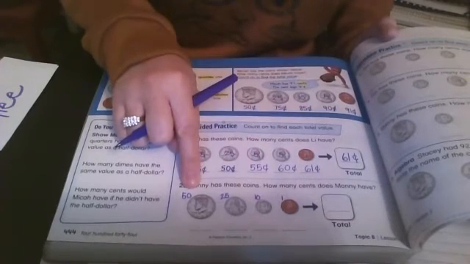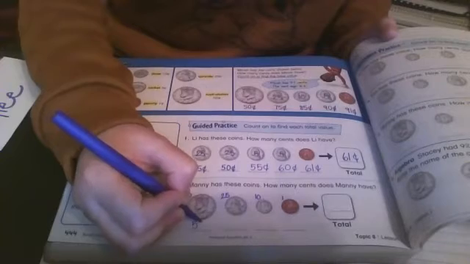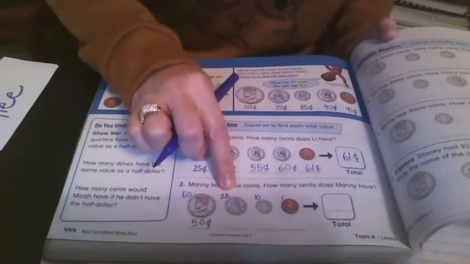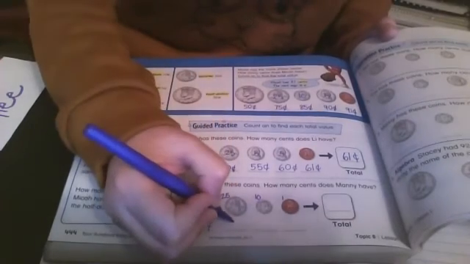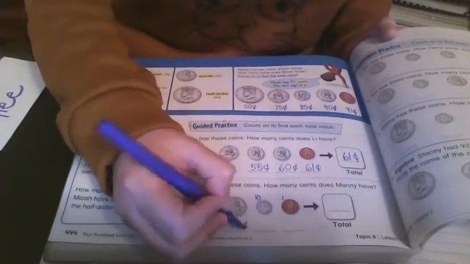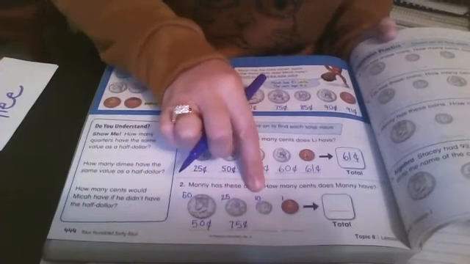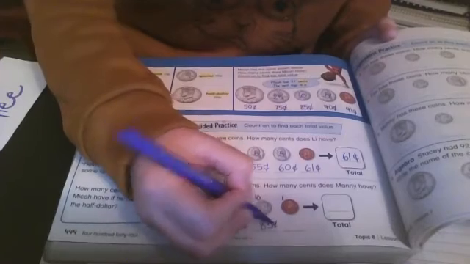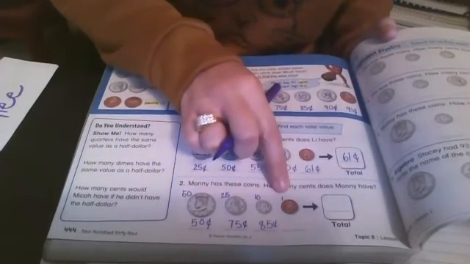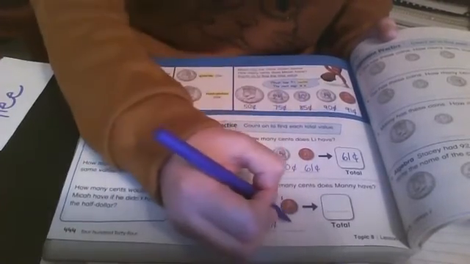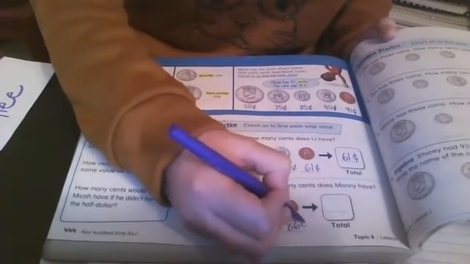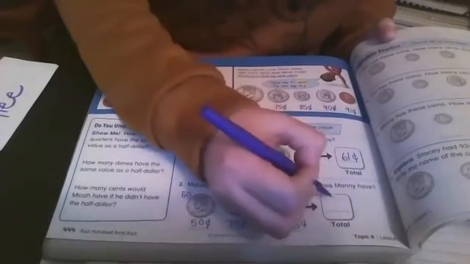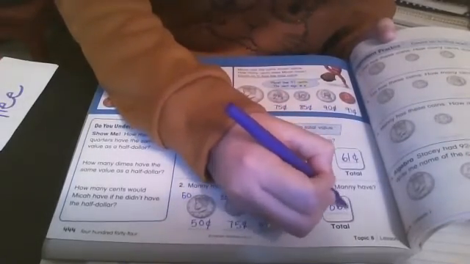So again, I'm starting with the half dollar. So I have 50 cents to begin with. To that, I'm adding 25 cents. So that's going to give me a total of 75 cents. To that 75 cents, I'm adding 10 more, which is going to give me 85 cents. And to that 85, I'm adding a penny, which is going to give me, that's right, 86 cents. So for this amount, I have a total of 86 cents.